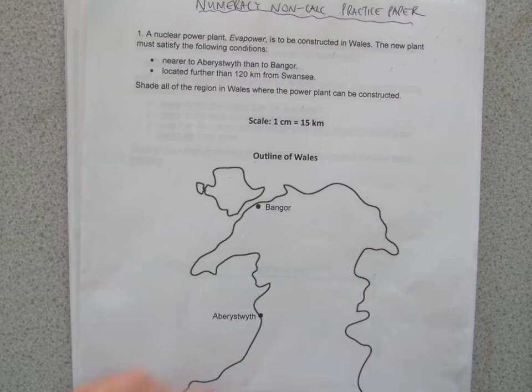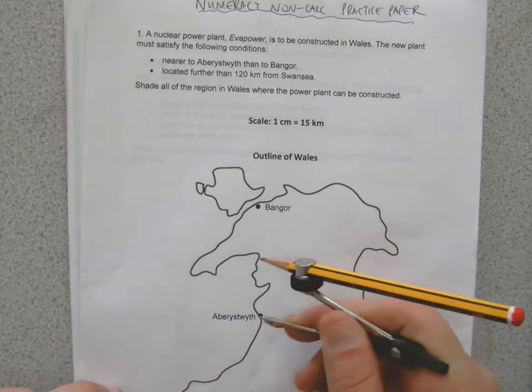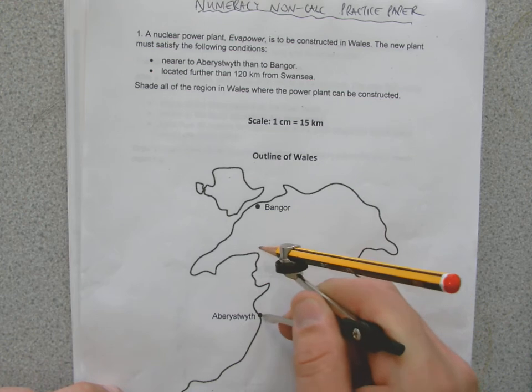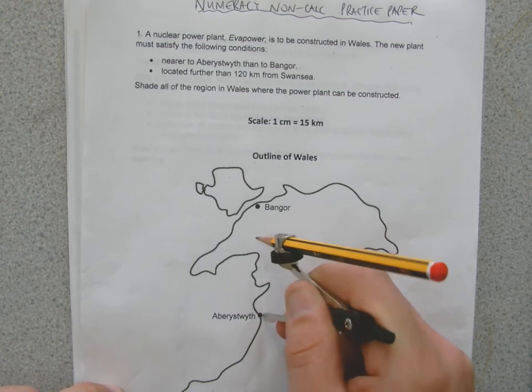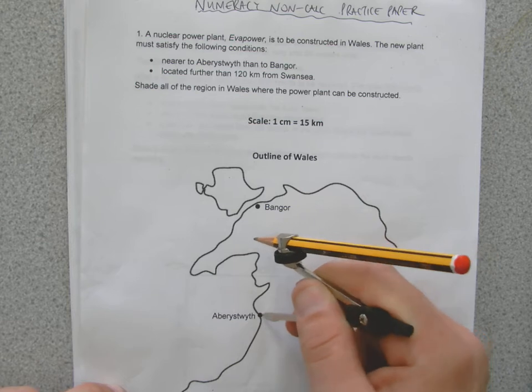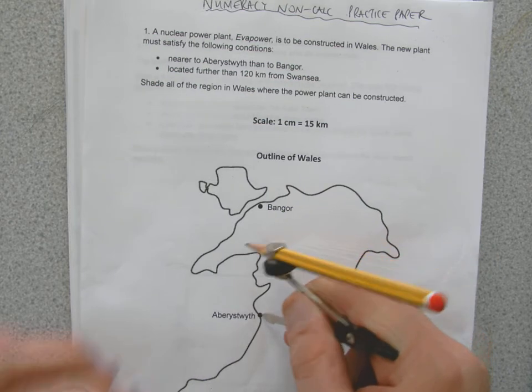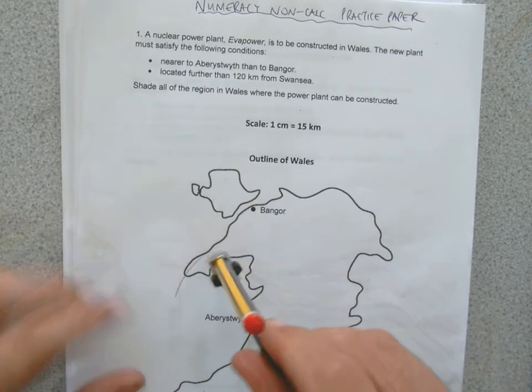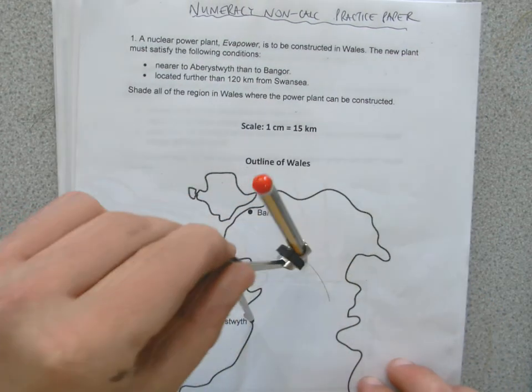perpendicular bisector. So get your compass, put the pin then on one of the places, Aberystwyth, and open it so that it is more than half the distance between Aberystwyth and Bangor. Okay, 3/4 distance is fine. And then we'll do an arc over here. Okay, and we'll do an arc over here.